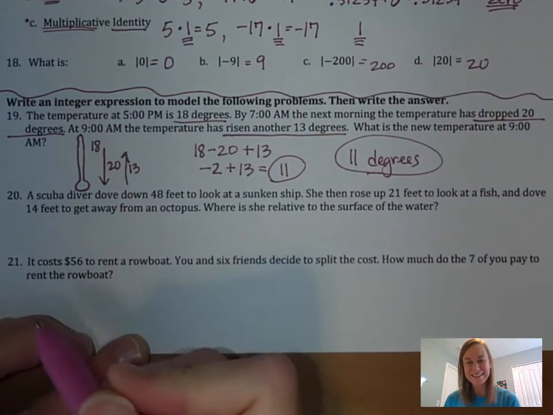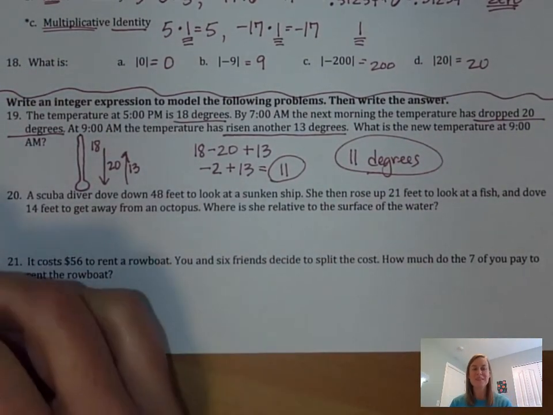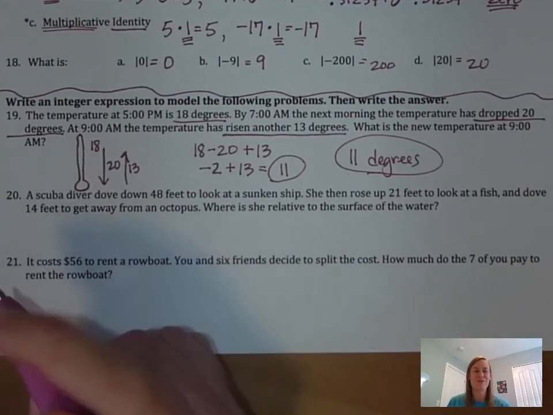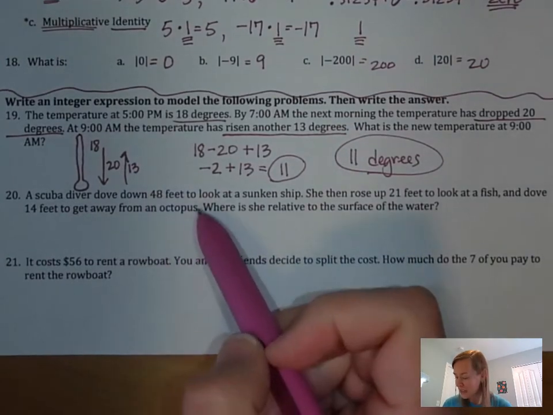And that's your answer. Okay, let's go to the next one. This is another one that's really great for some mathematical modeling.